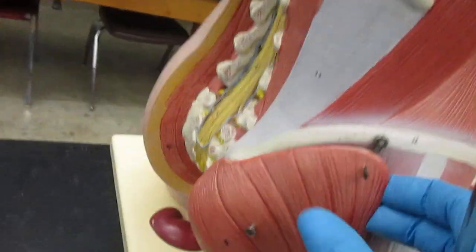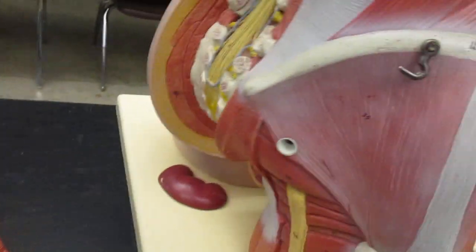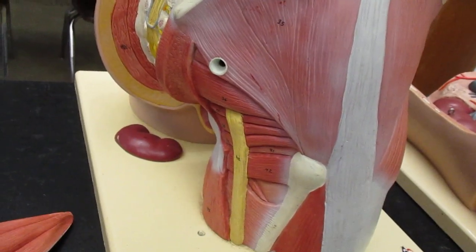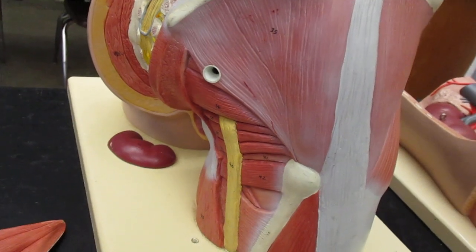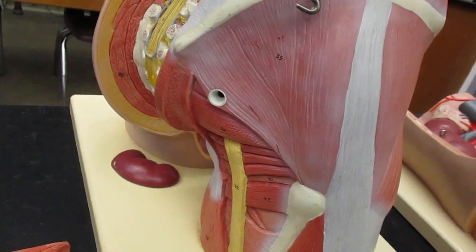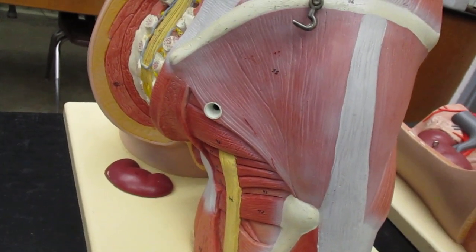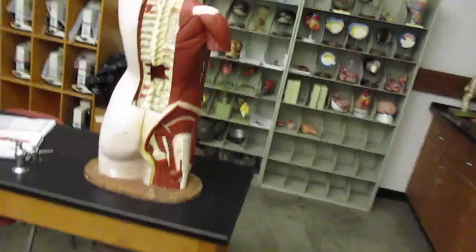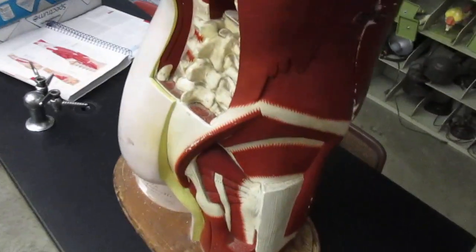Now, I want to take this muscle off here, and you won't see the gluteus medius and gluteus minimus. That's why we're going to go over here and look at this model.